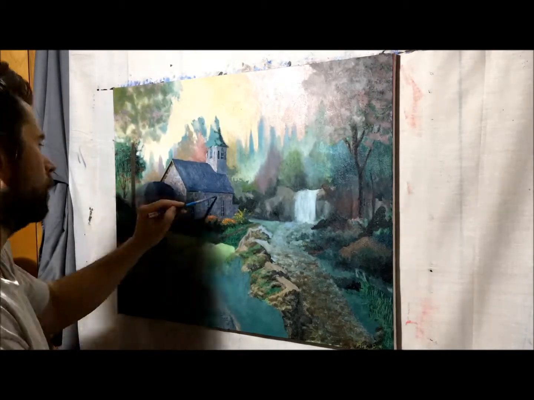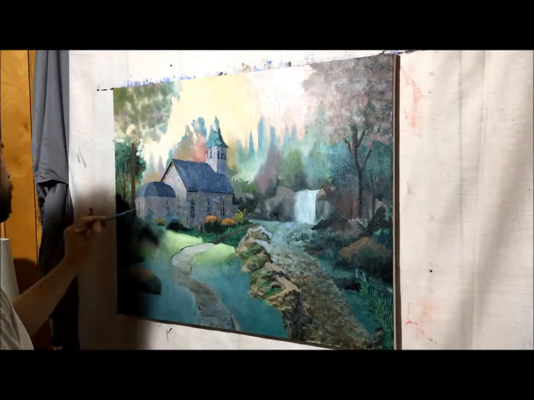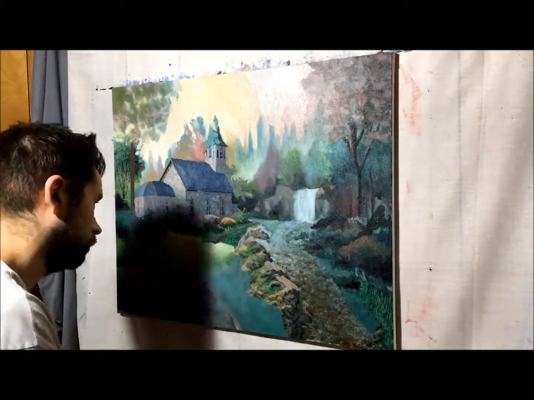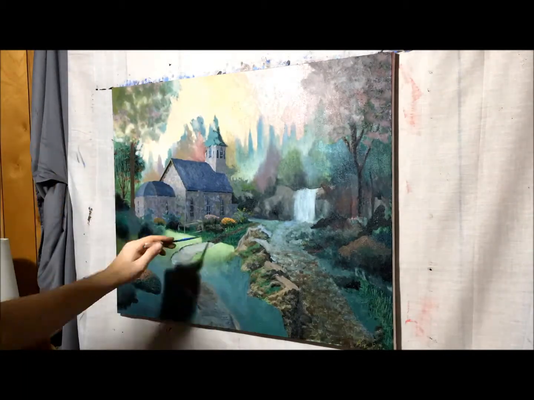So what I did was I moved that tree towards the left to block off that sky, to make the opening in the middle of the painting instead of the left side.